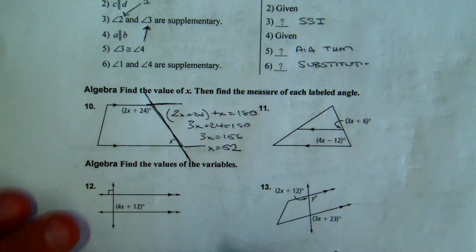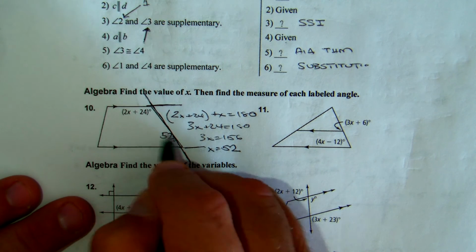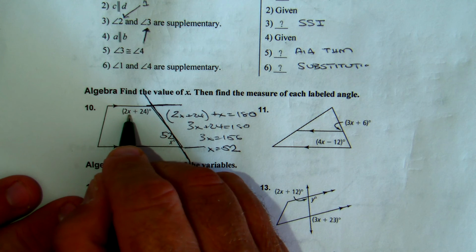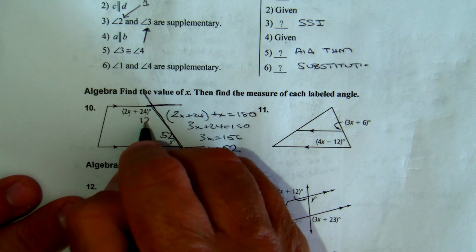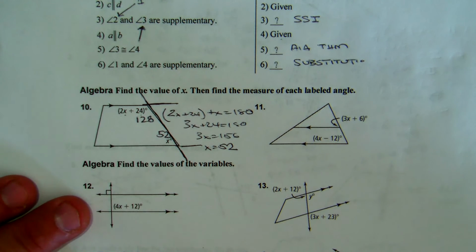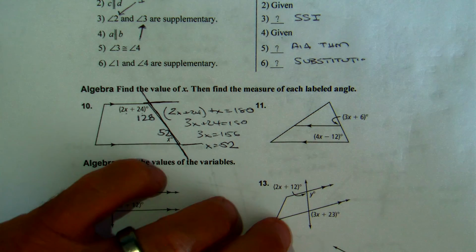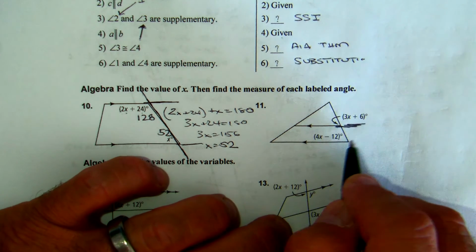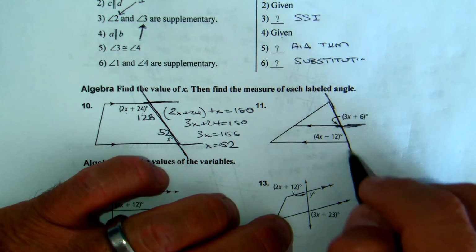All right, and then when we plug it in, this one's 52. This one's 2 times 52, which is 104. 104 plus 24 is 128. So we got 128 and 52, checking our work. Okay, now we come over here again. Feel free to extend your lines.